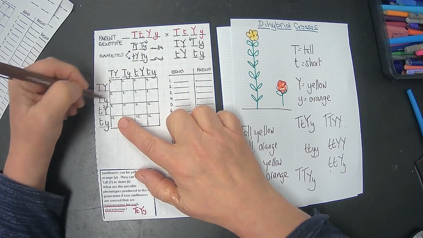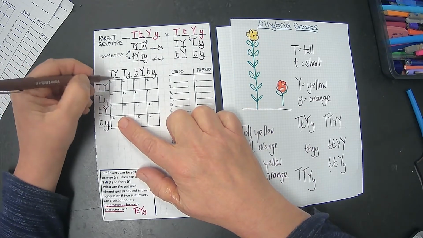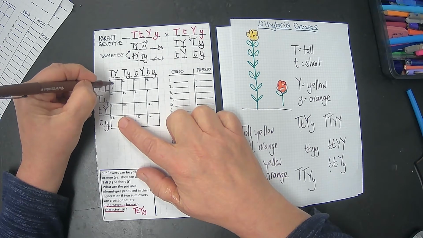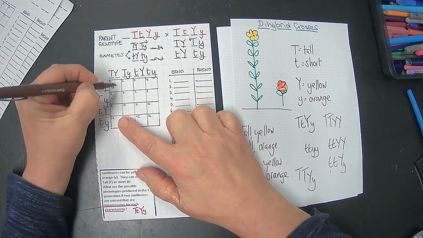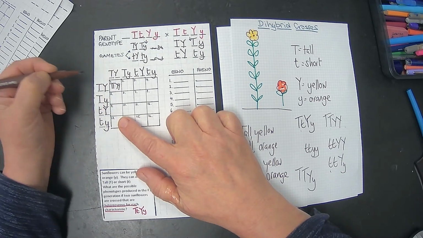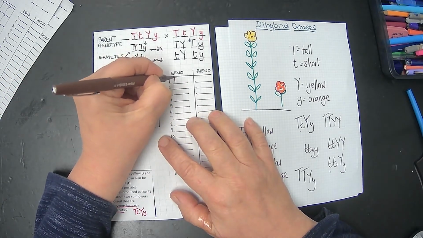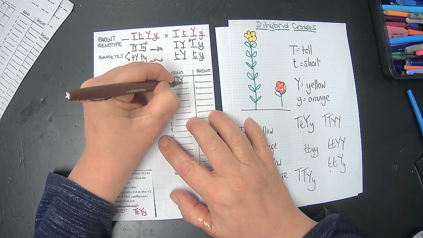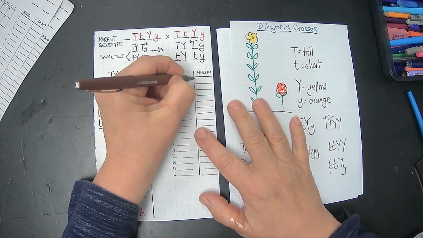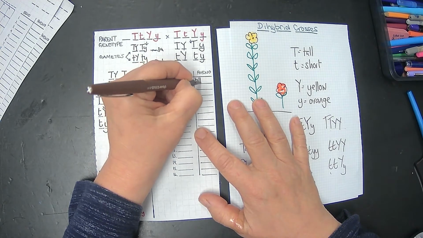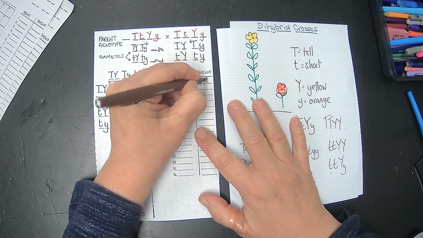So the rules are this. When we put these together, we keep our letters together and we put them in alphabetical order. So big T, big Y, big T, big Y. I'm going to write that over here. Big T, big T, big Y, big Y. What will that look like? It's going to be tall and it's going to be yellow.